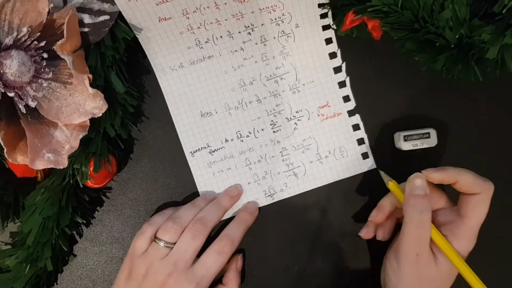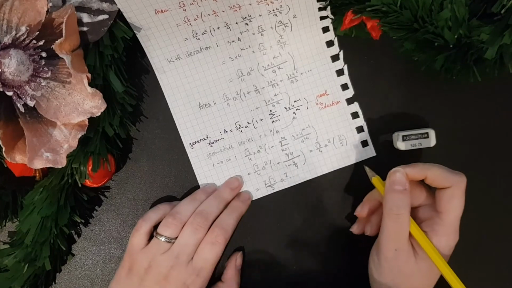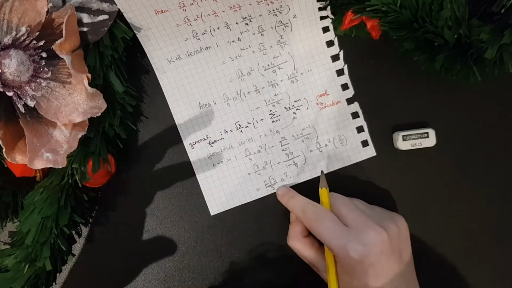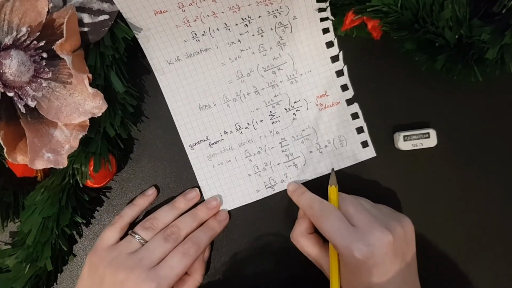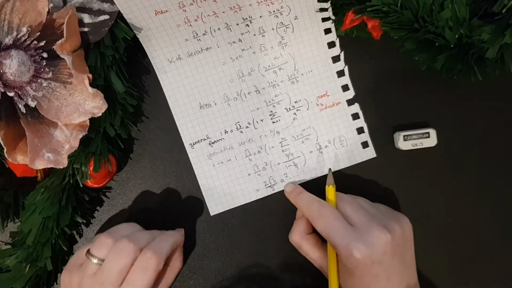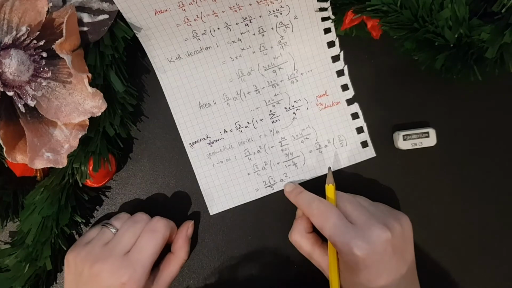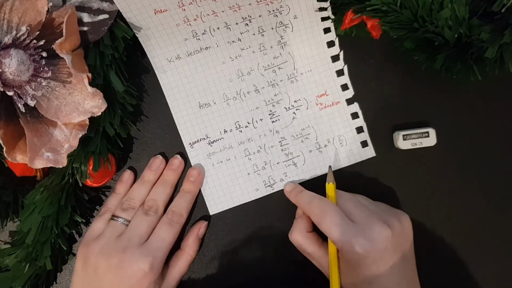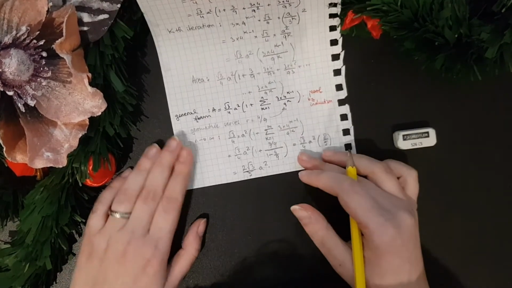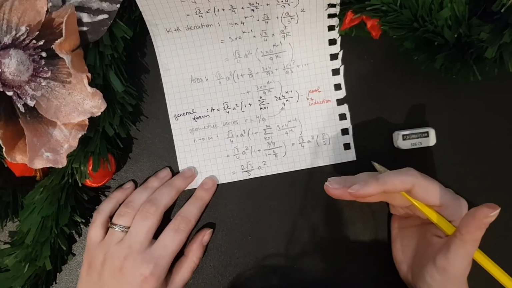It can't be. Just tell me. This is so cool. It's just 2√3/5. And then A is the side of my triangle, the original one I started with. And that is it. What?